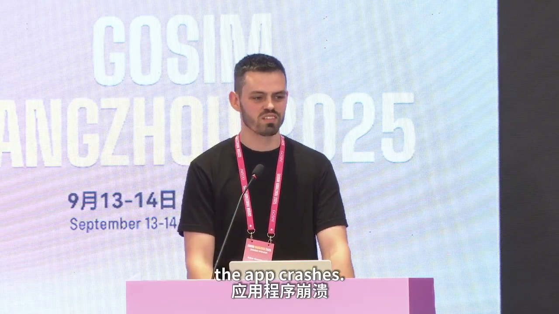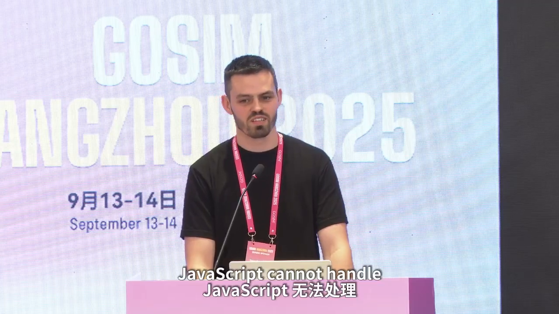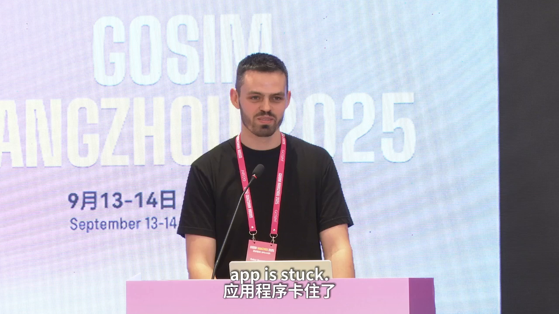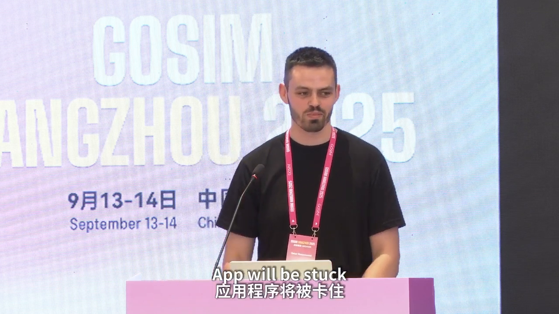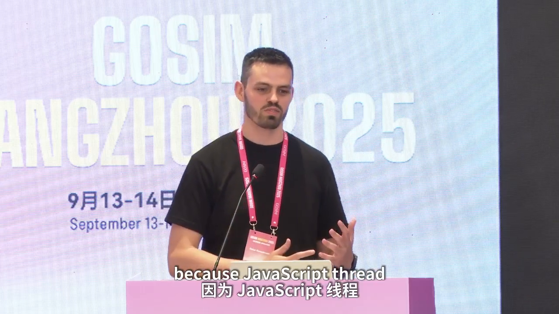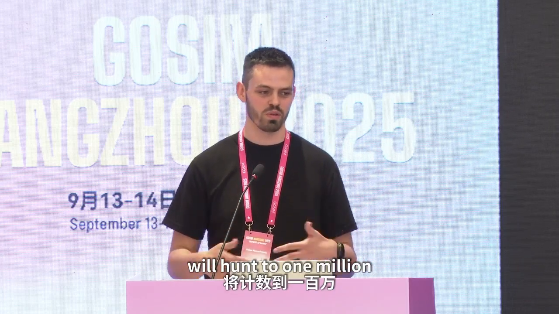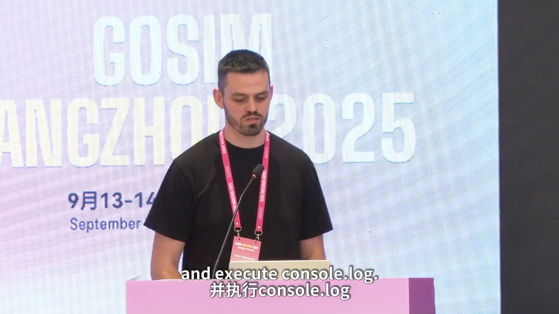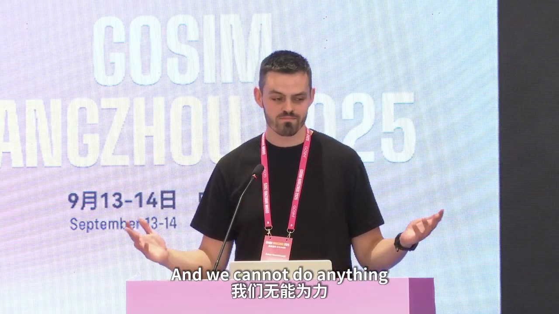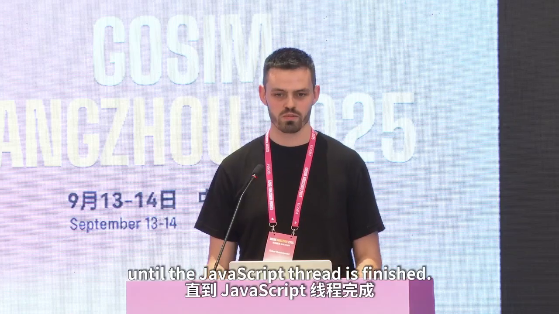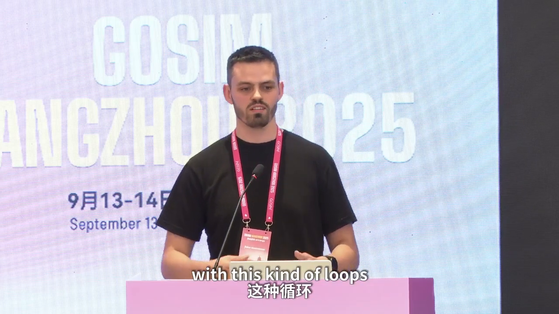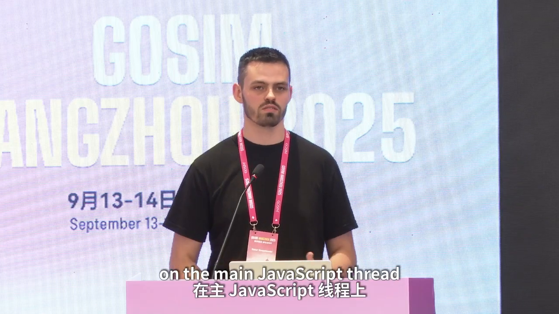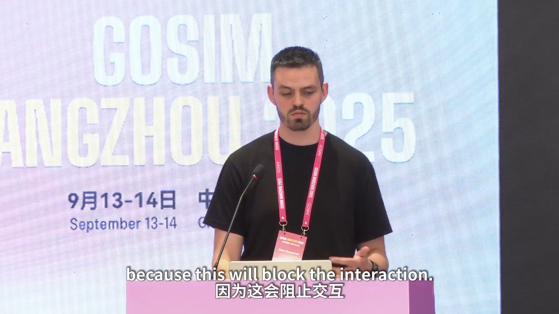Okay, option B, the app crashes. JavaScript cannot handle the loop for 1 million. And option C, the app is stuck. Yeah, this is the case. The app will be stuck because the JavaScript thread will count to 1 million and execute console log. And we cannot do anything until the JavaScript thread is finished. So you have to be extremely careful with this kind of loops and doing long-running tasks on the main JavaScript thread, because this will block the interaction.